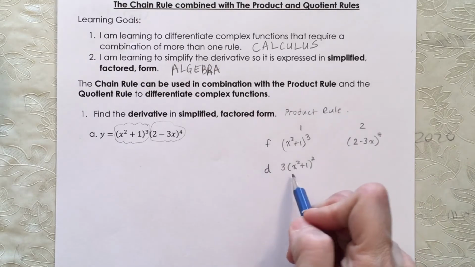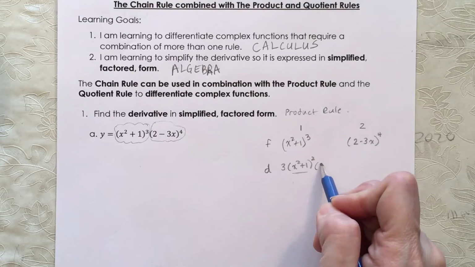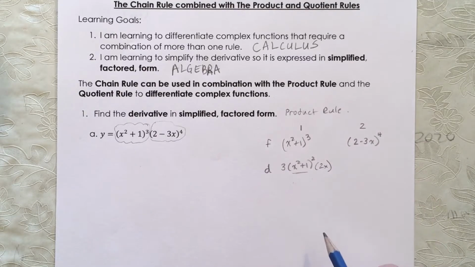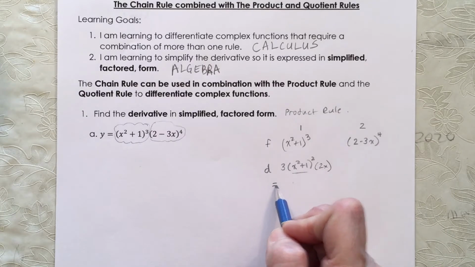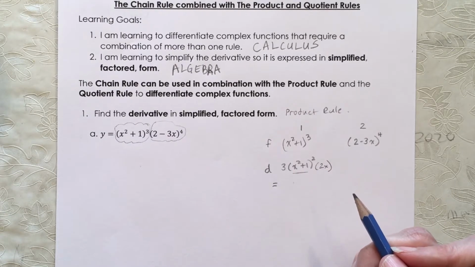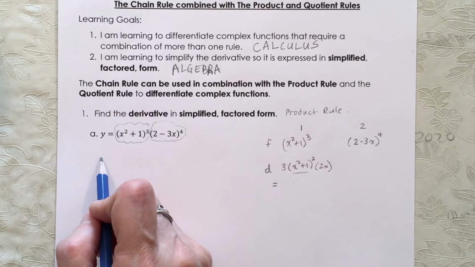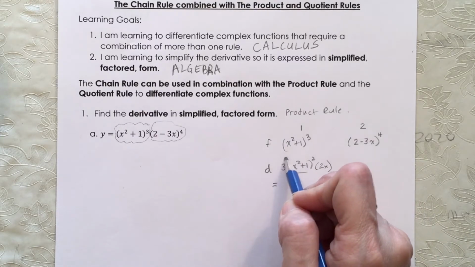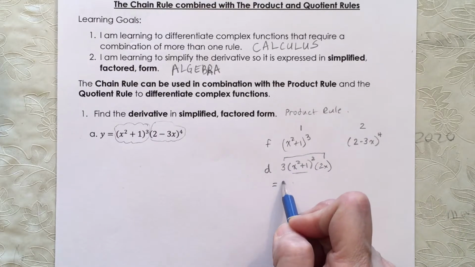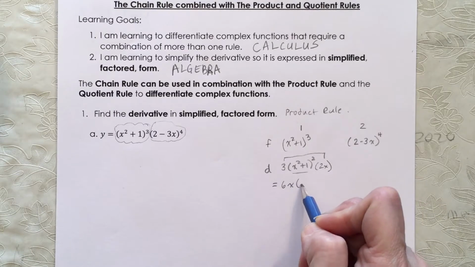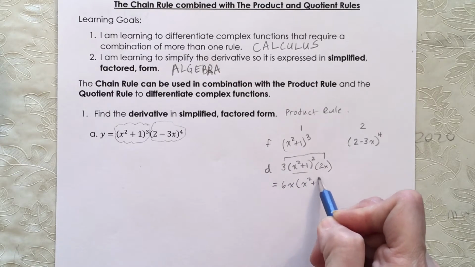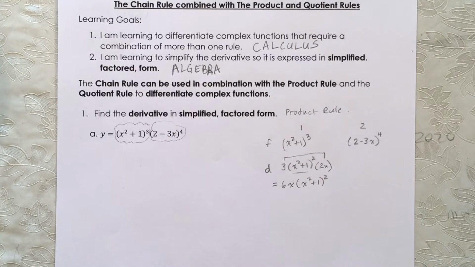And then remember we take the derivative of what's inside, times 2x. But then I want to simplify that down as much as I can before I go over and use the product rule. These are monomial terms, so I can multiply them together. So really I've got 6x times (x squared plus 1) squared as my derivative.